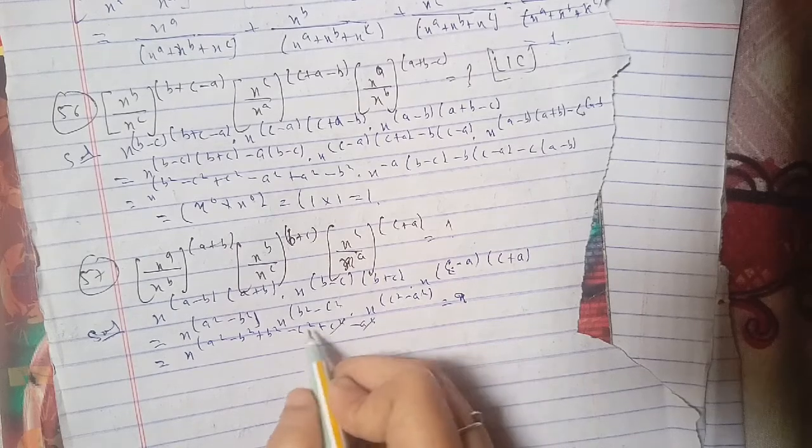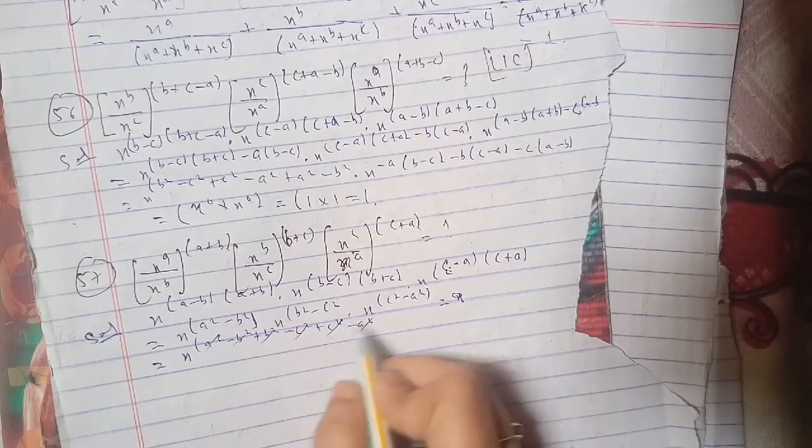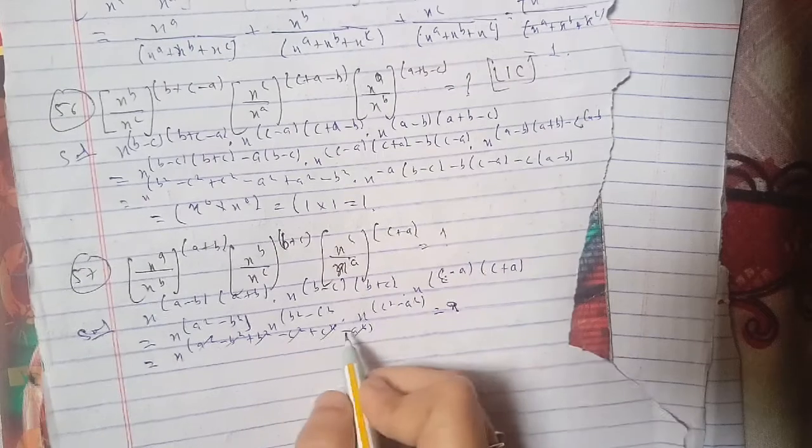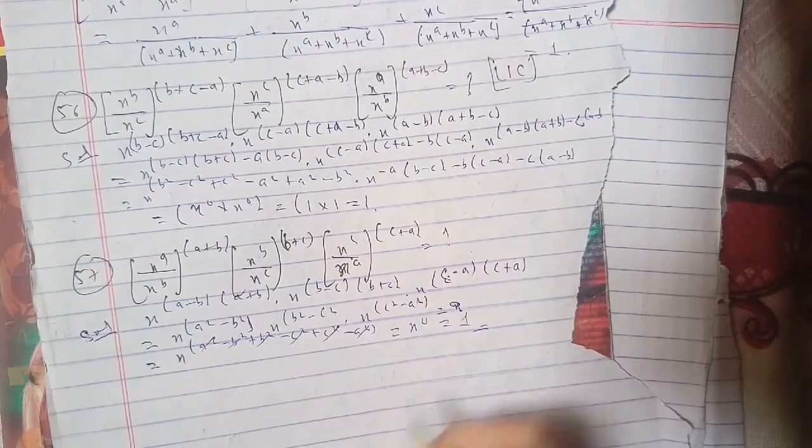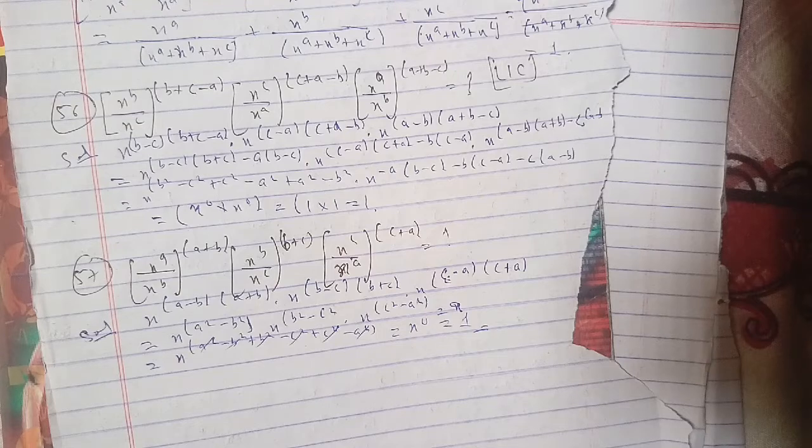So all these values are cut here, and it will be x to the power 0, and that is equal to 1. So we'll get the answer 1 here, which is the right answer for this question as well.